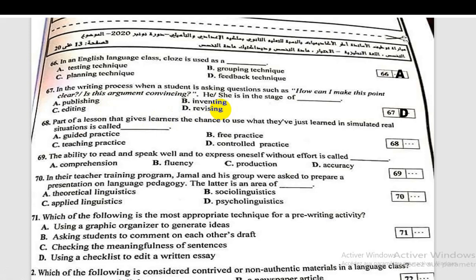Let's move to the next question 68. Part of a lesson that gives learners the chance to use what they have just learned in simulated real situations is called A. guided practice, B. free practice, C. teaching practice, or D. controlled practice.